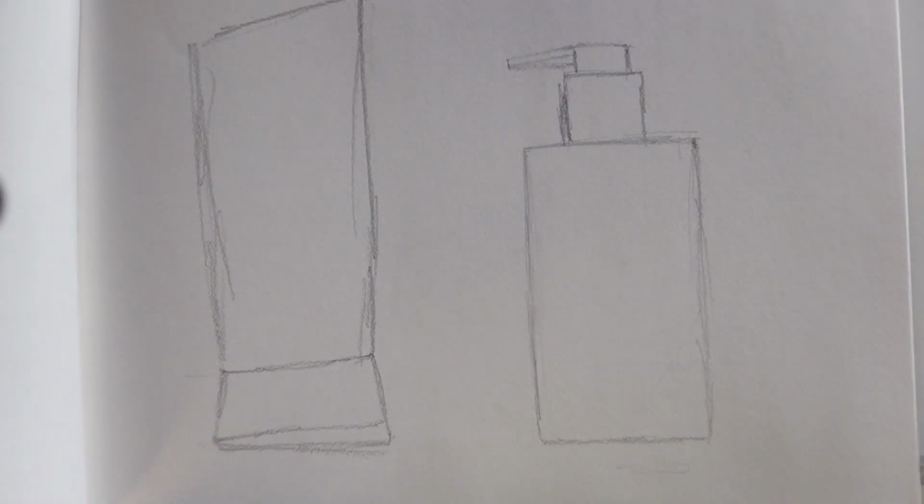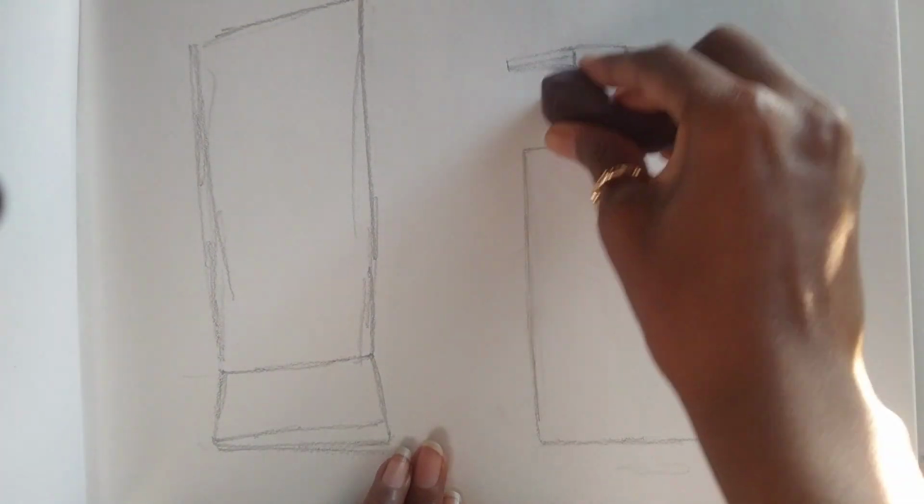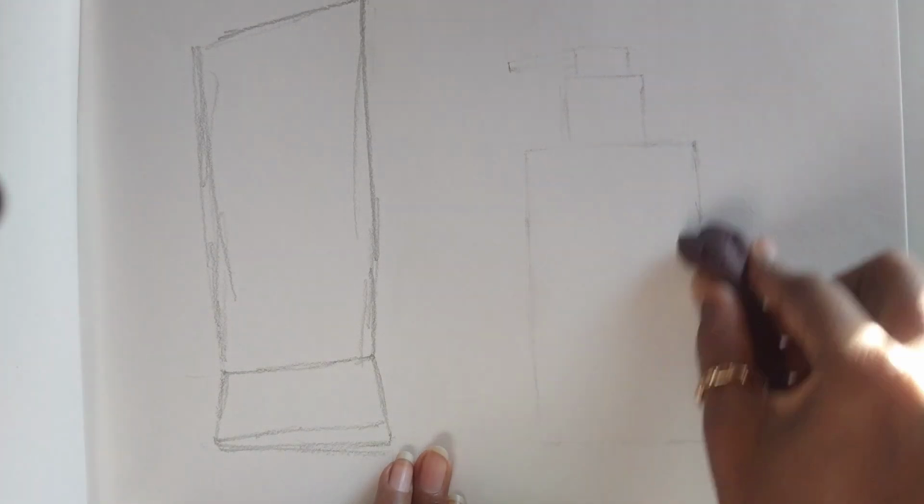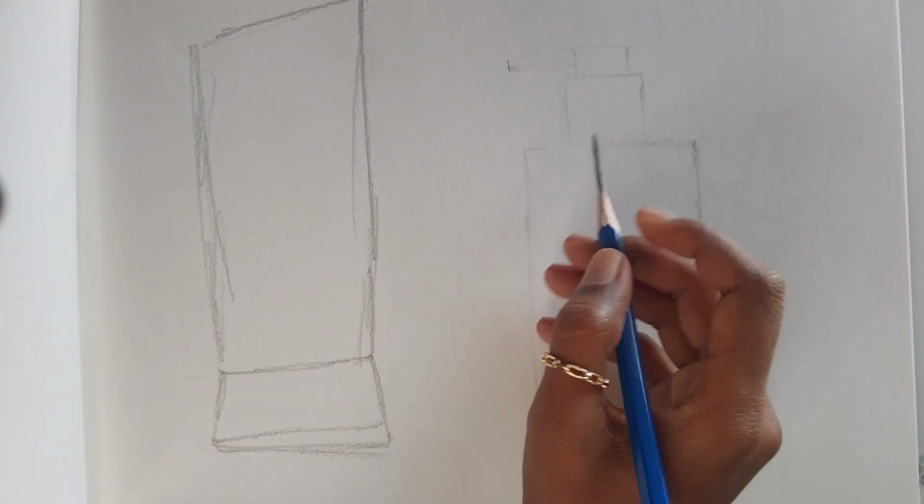Now I'm going to erase this and refine it. Make it a little bit lighter. For this you have to observe your reference a lot. Add a little bit of curves.